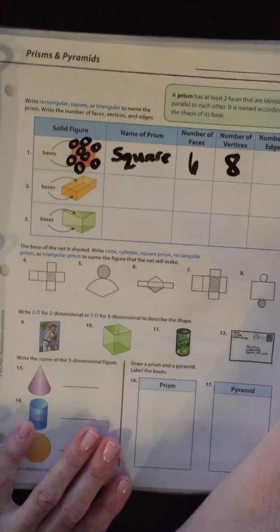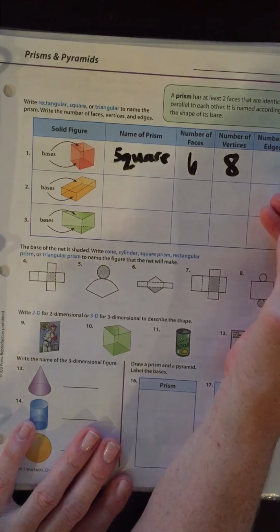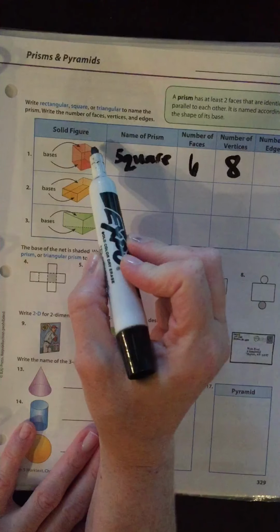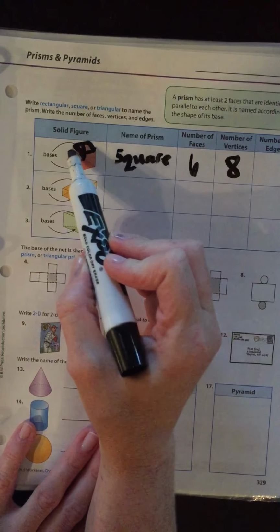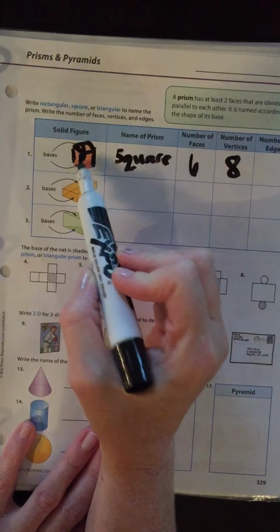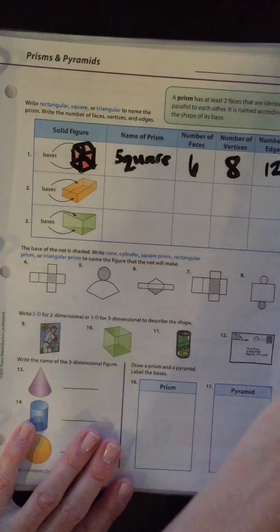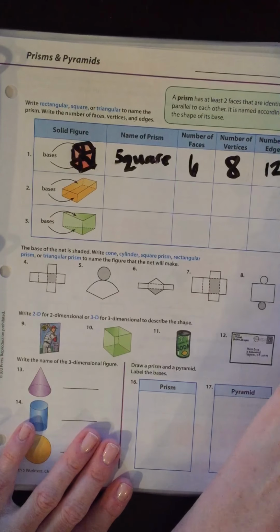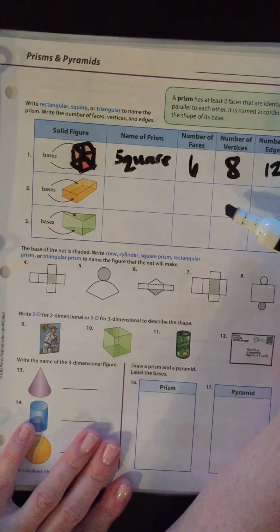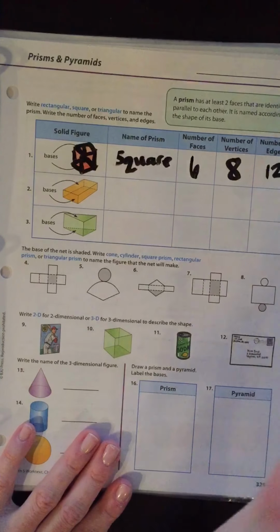There are 8 vertices. Then you have to write the number of edges. Edges are the lines where 2 faces meet. So that's 1, 2, 3, 4, 5, 6, 7, 8, 9, 10, 11, 12. There are 12 edges on this prism, this cube. So you will do number 2 this way. Then you can skip 3 because I told you to do all the even numbers.